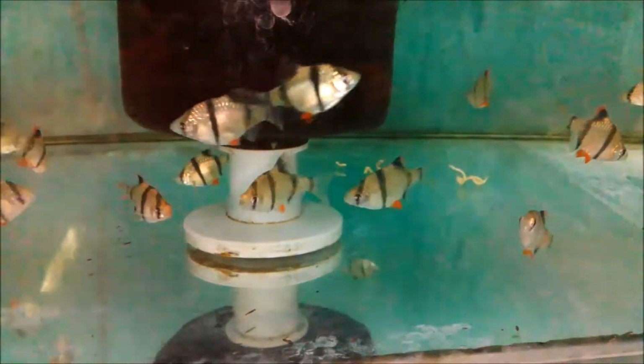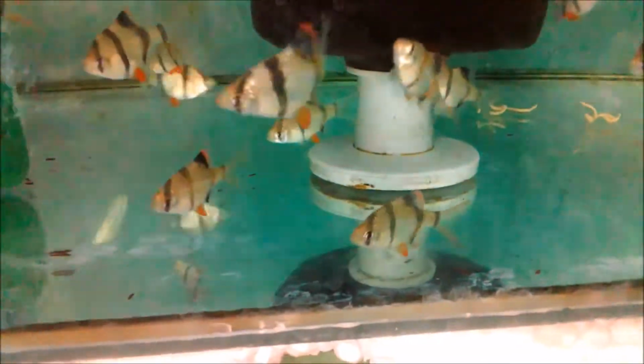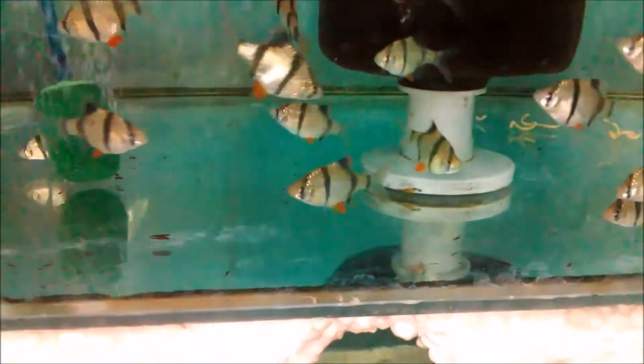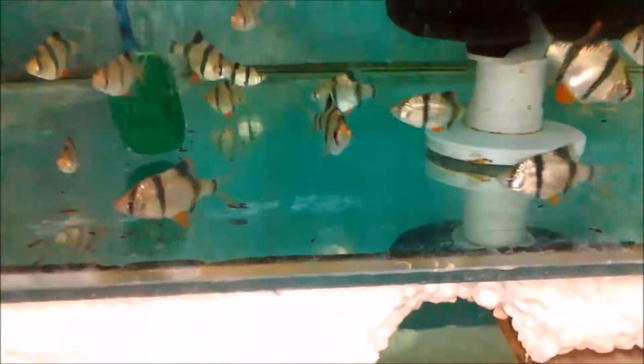The eggs of an egg scatterer are also different from those of a convict cichlid or a chromide, where the eggs are carefully laid in holes, in tubes, or on the sides of the space in which they swim. These are just scattered all over carelessly.